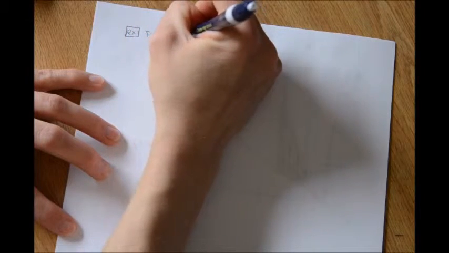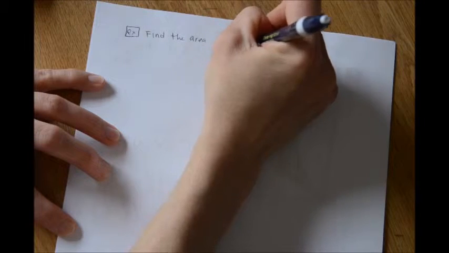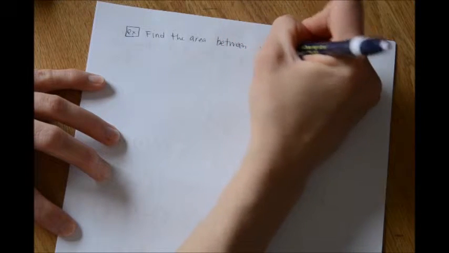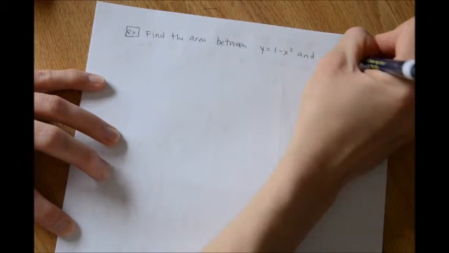Oh, so I guess this one, all it's asking you to do is, sometimes it doesn't tell you where those limits of integration are. So for instance, if it says just find the area between y equals 1 minus x squared and y equals 1 minus x.